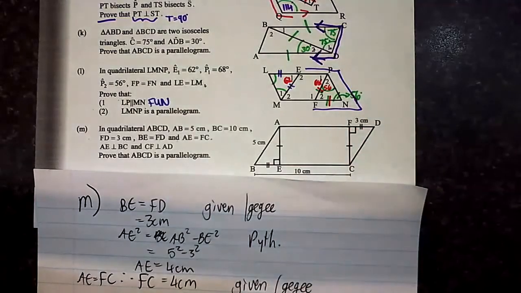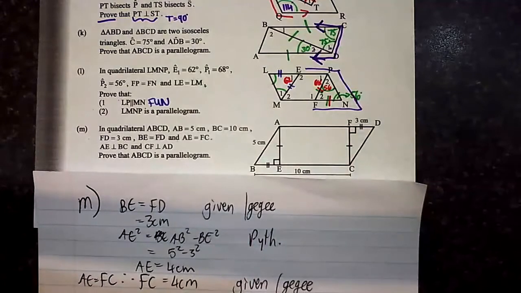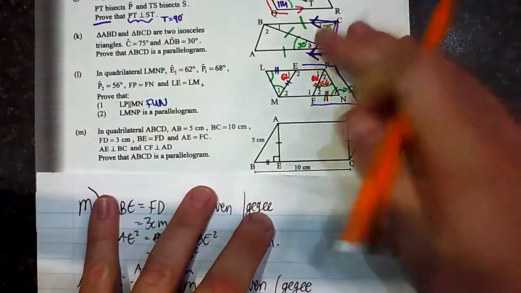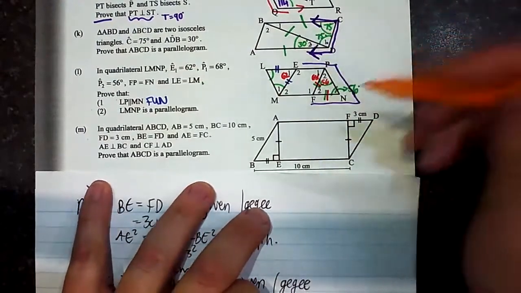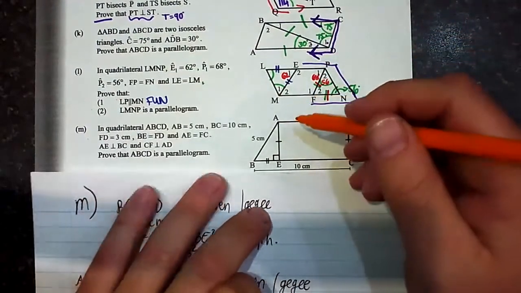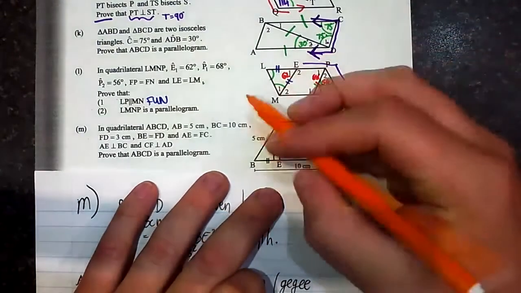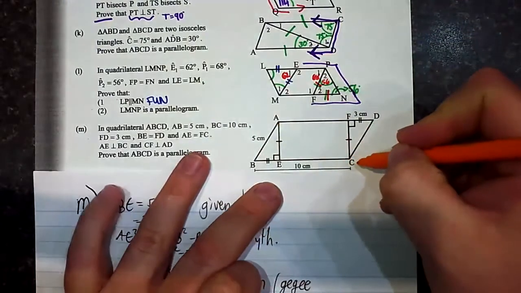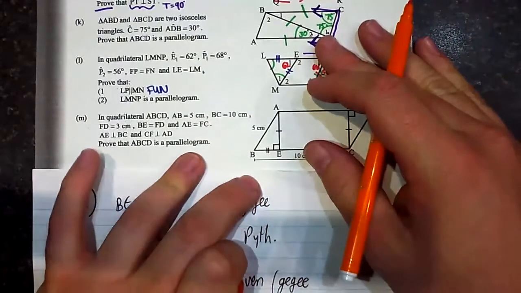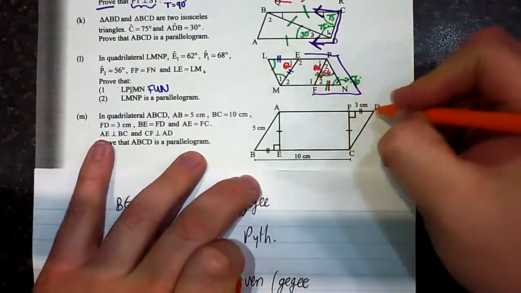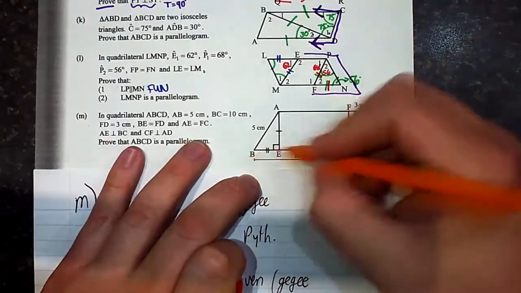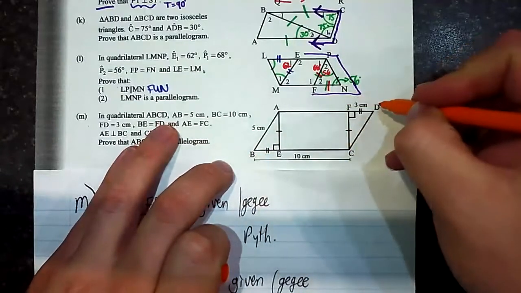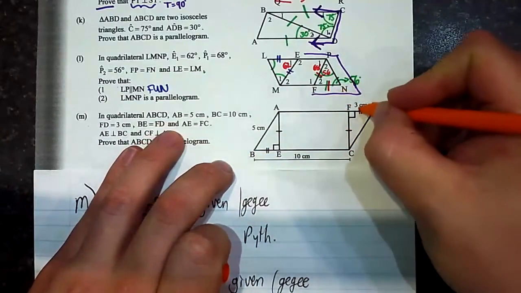Okay, guys. For number M, quadrilateral ABCD. Again, we don't know what quadrilateral it is. It's just a quadrilateral. They tell us that AB is 5 centimeters, BC is 10 centimeters. FD is 3 centimeters. BE and FD are equal in length. Okay, very important.